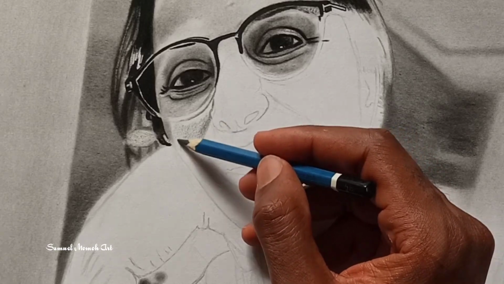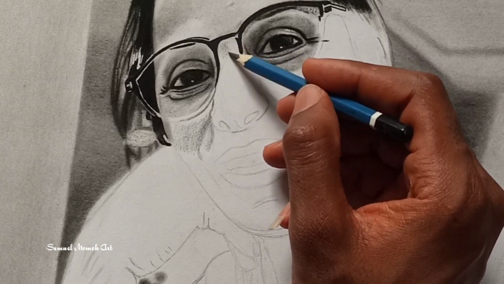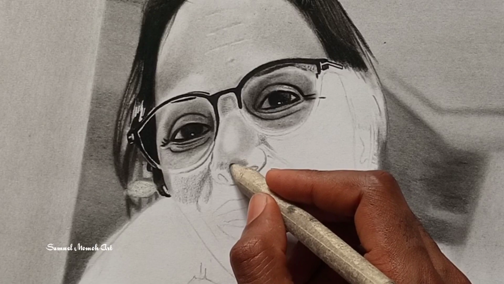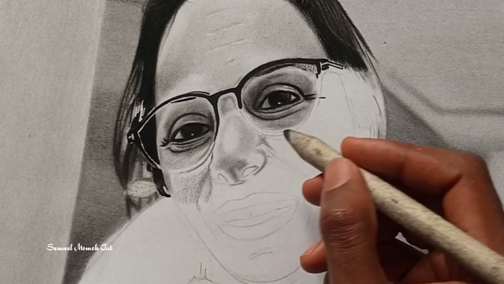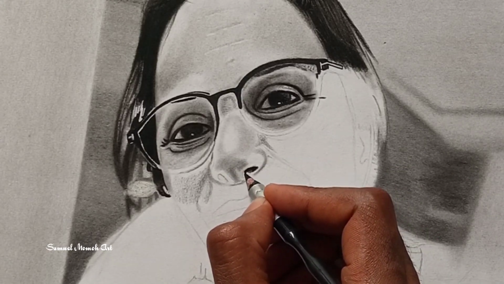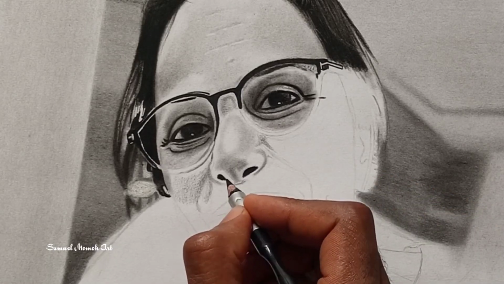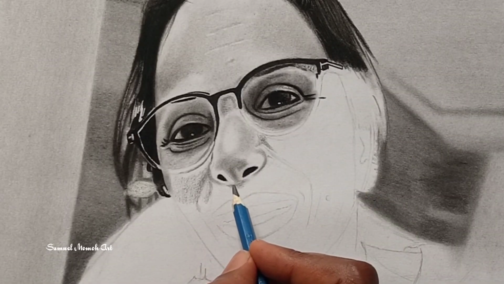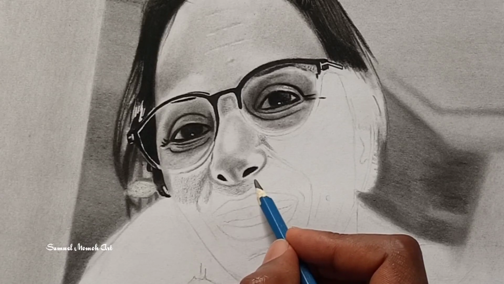Let's talk about light and shade. Light and shade plays a very vital role in shading because it brings depth and gives a three-dimensional look on the object. Carefully observe the tonal gradation of each area. For shadow, use dark shade pencil. For example, we have the 6B, 7B, and 8B. Or we can use charcoal.